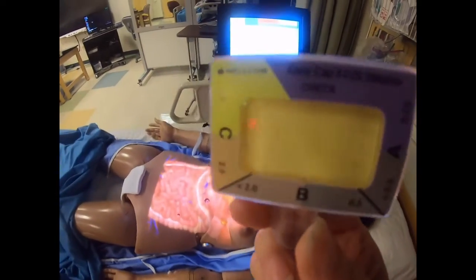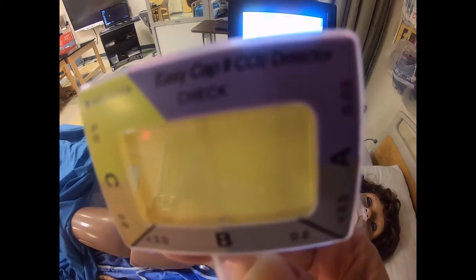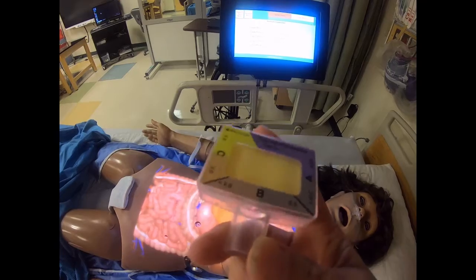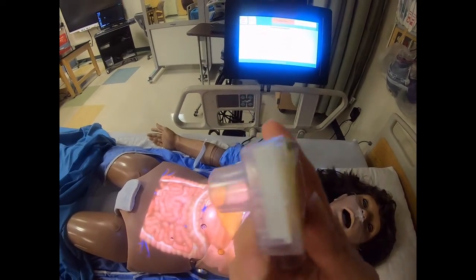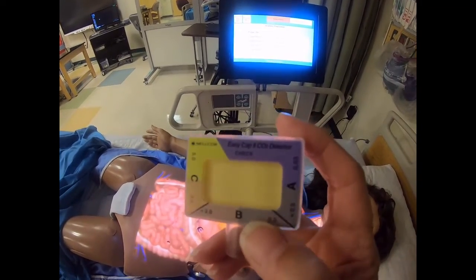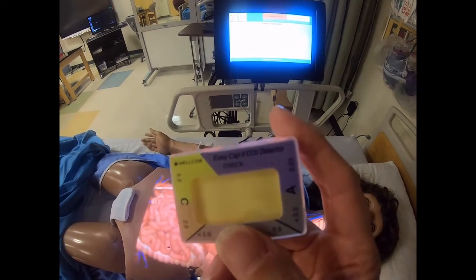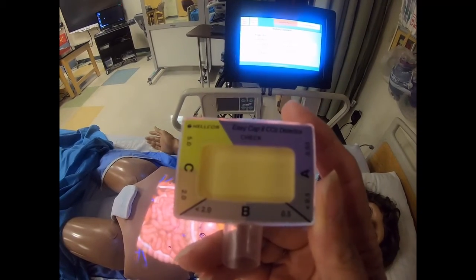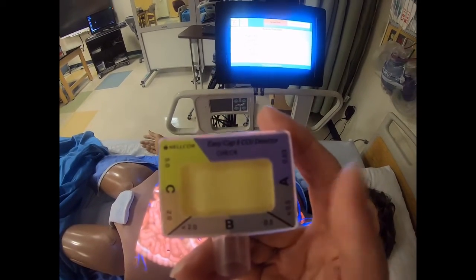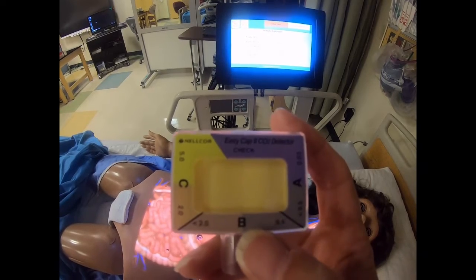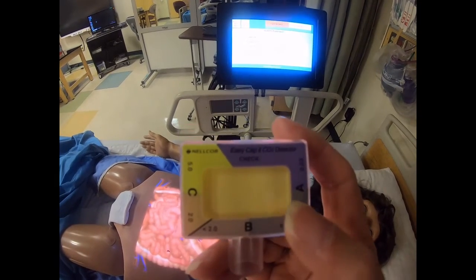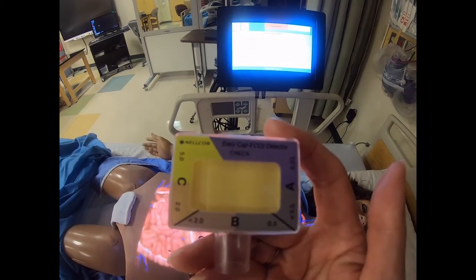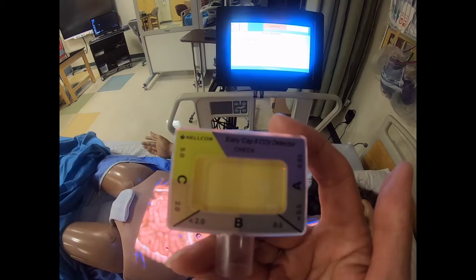This device is another form of capnography, and this is one that can be applied to a breathing tube. And you see here that it is yellow. When it initially comes out of the package, it is purple. And this is a piece of litmus paper inside this device. As the litmus paper is exposed to CO2, it will turn yellow. That way we know that we have a tube in the right place and that we are able to help our patient to breathe.